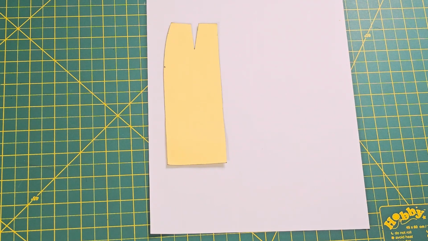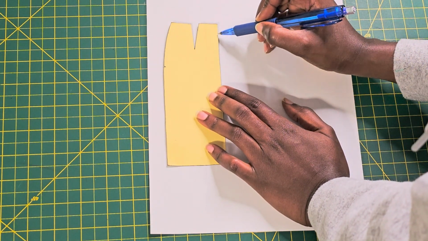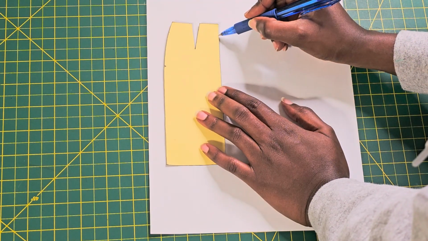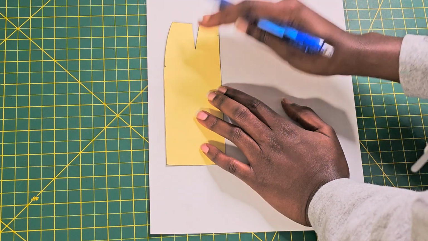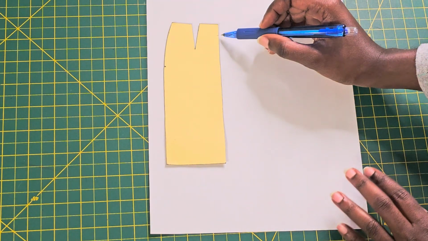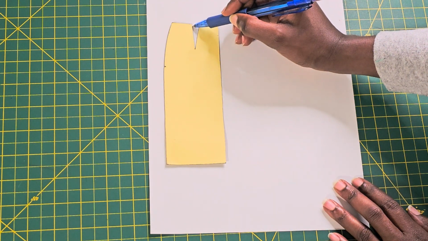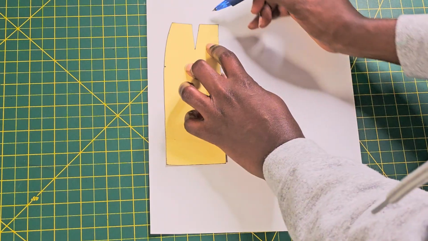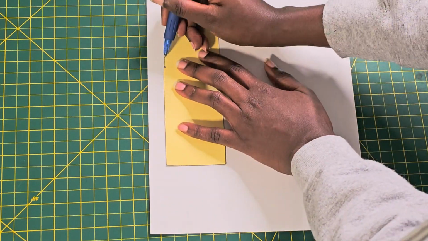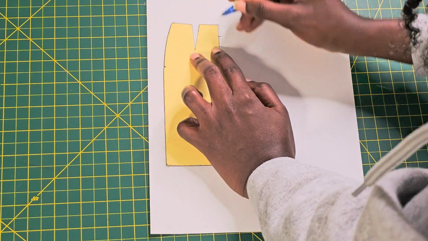Similar to what we did when we did the side, I'm going to be showing you the pivoting and the slash and spread method. First thing first is that you mark half an inch down and mark it on your block. Already did that. And then we're going to be tracing from this mark all the way around to this dart opening here. Let's do that. So I've traced it, transferred my mark.